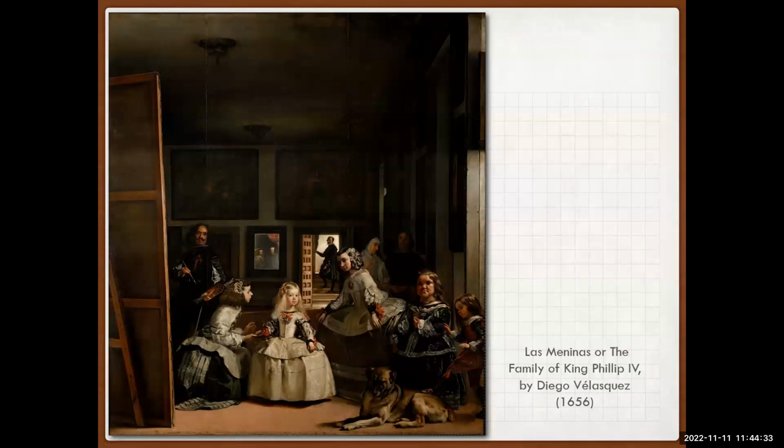Now, when we talk about, say, for example, shapes and forms, naay form ani nila diri when they pose for a particular imagery. This is called Las Meninas, or the Family of King Philip IV, by Diego Velázquez in 1656. So if you can see here, the shape and the form takes up the whole, or the background basically, or the subject basically takes up the shape or the form in this particular picture.